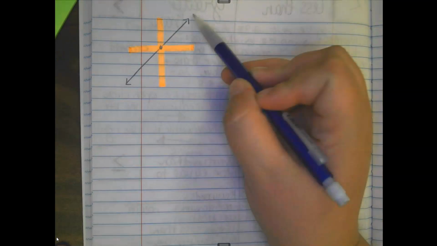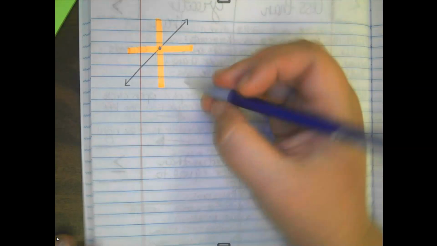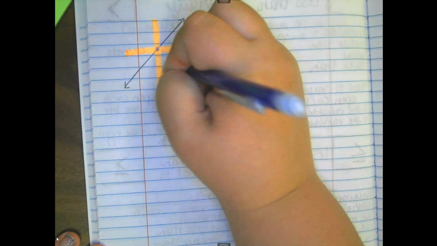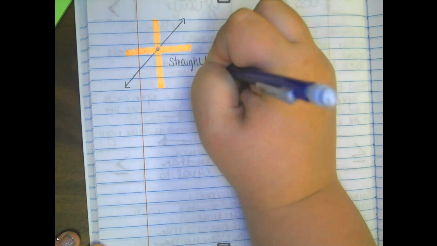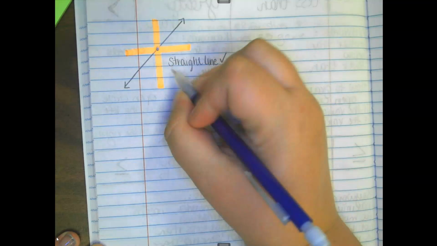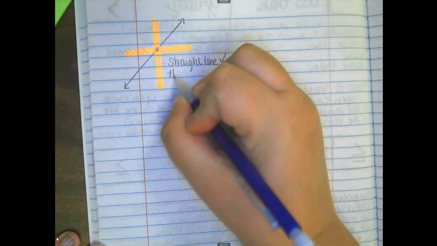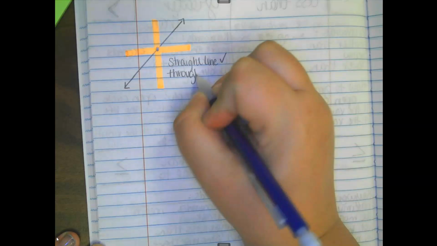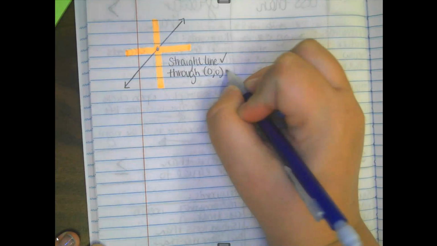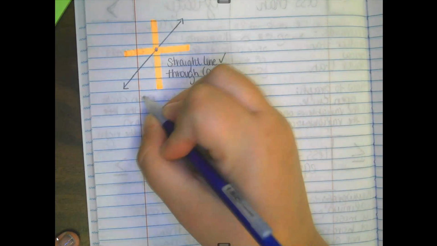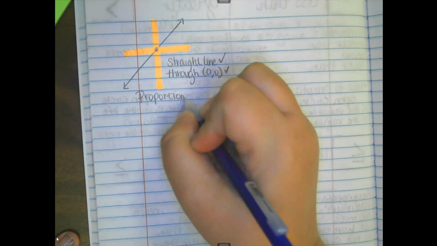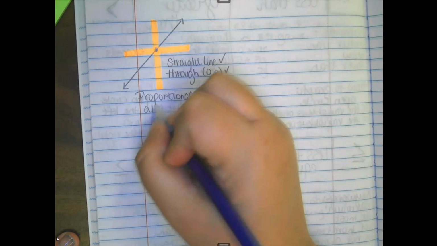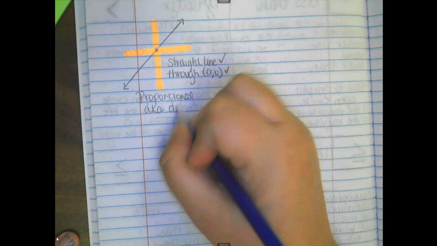Sounds kind of easy. All we got to think is, is it a straight line? Yes. Did it go through the origin? Yes. So let's write that. Straight line, yes. Through the origin, I'll just put through 0, 0. Yes. Then it is proportional, AKA direct variation.